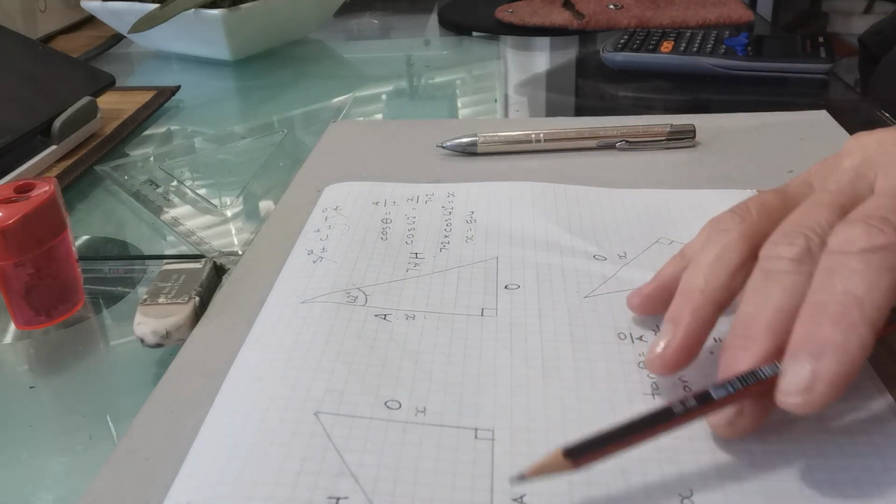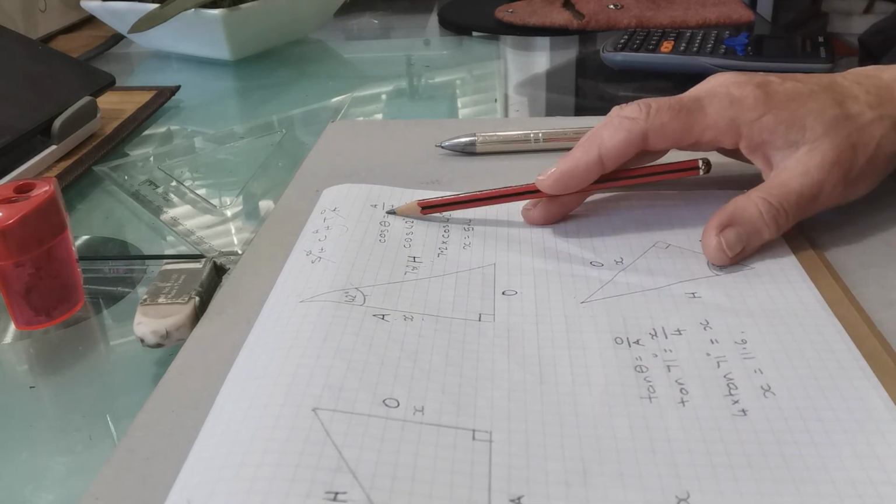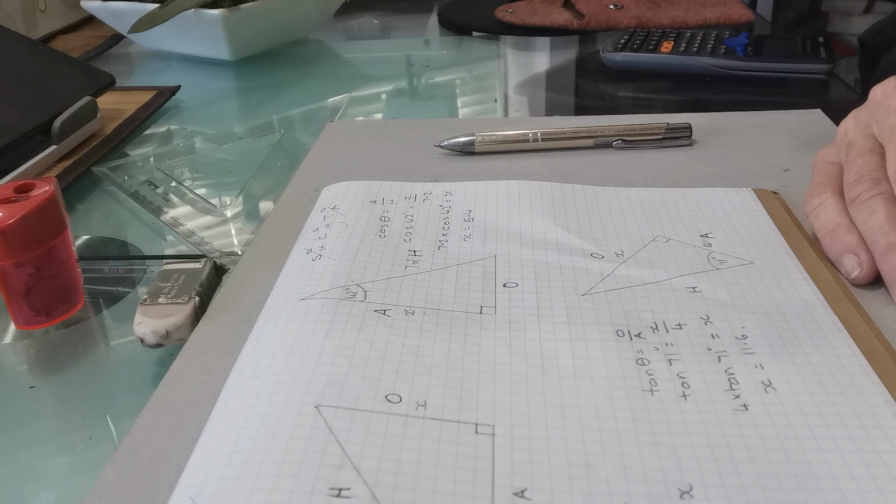And all of those unknown side lengths were on the top of the ratio. So next time we'll look at finding the unknown side length when it is on the bottom.